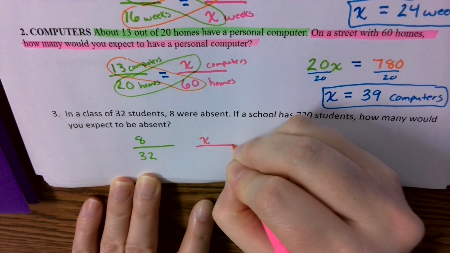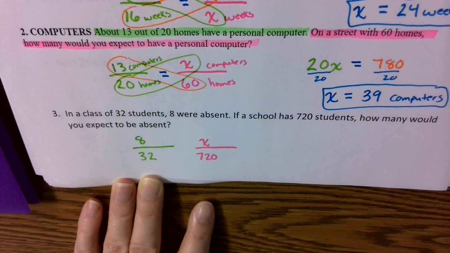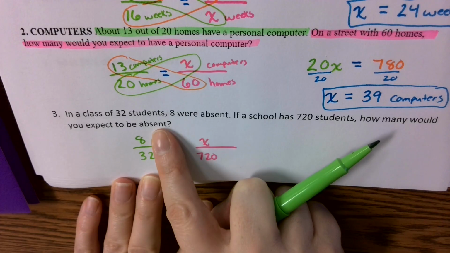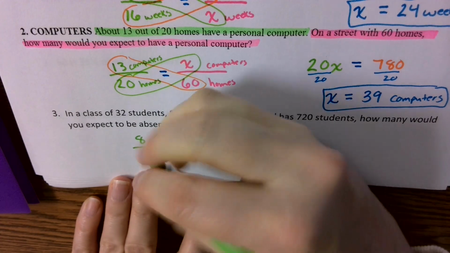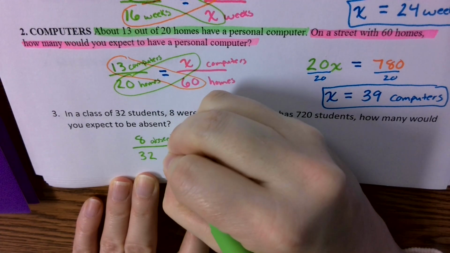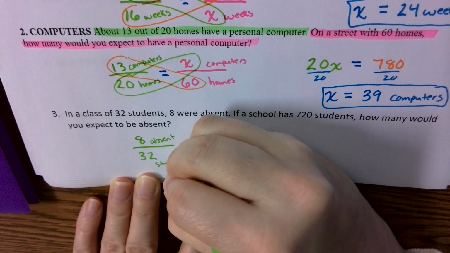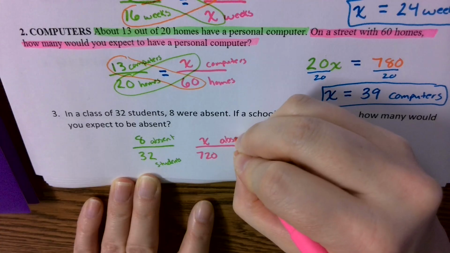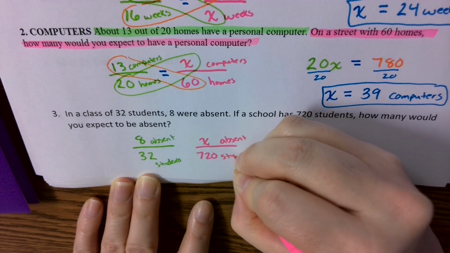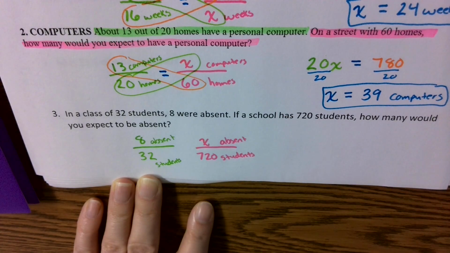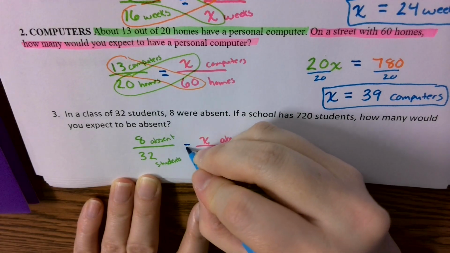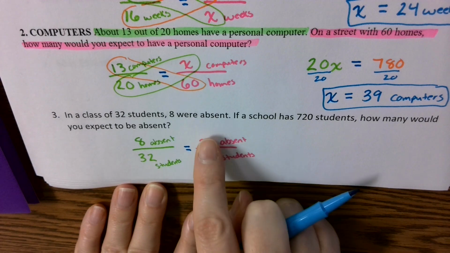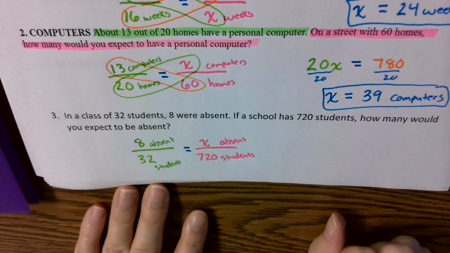X over 720. Good. Okay, so he set it up, even though they said, hey, there's 32 students, 8 were absent, he set it up as absent students over total students, right? He set it up as how many were actually absent out of the total number of students that were in that class. So then we have X amount of absent students out of a total of 720 students in the school. So there's our proportion. Again, you could have done 32 over 8, but then 720 over X. Either of those would have been perfectly fine.